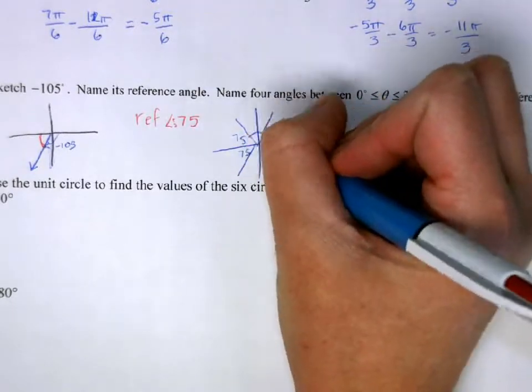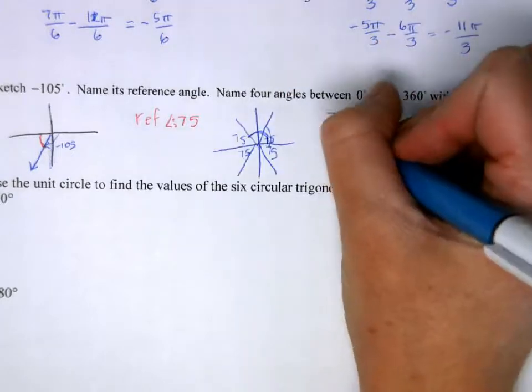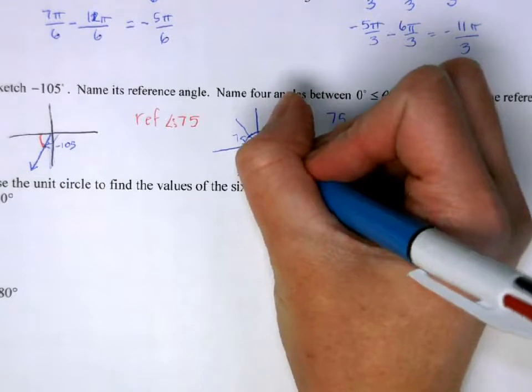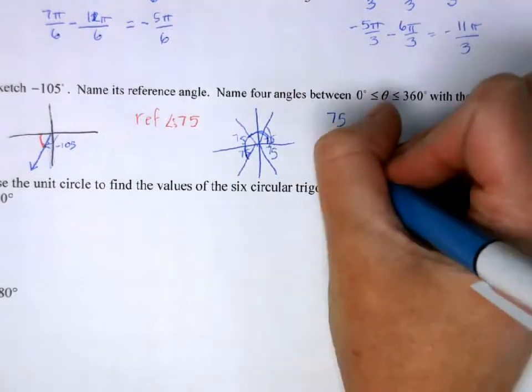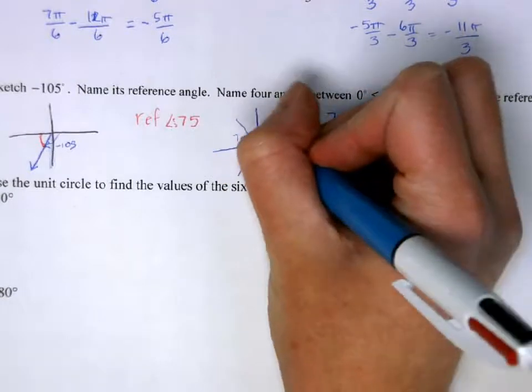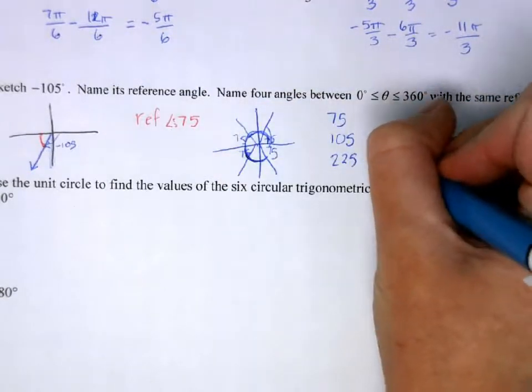This one is going to be 180 minus 75, so 105. This one's going to be 180 plus 75, so 225. And then this one is going to be 360 minus 75, or 285.